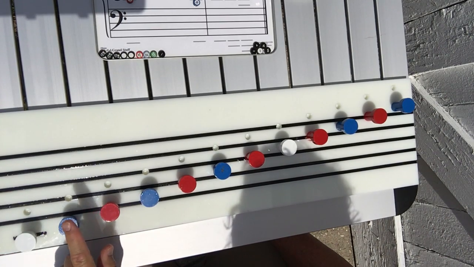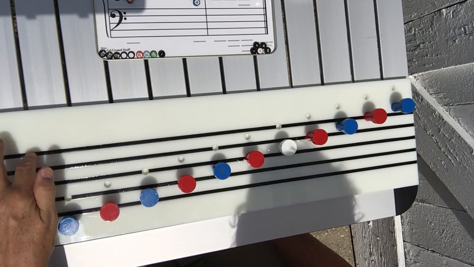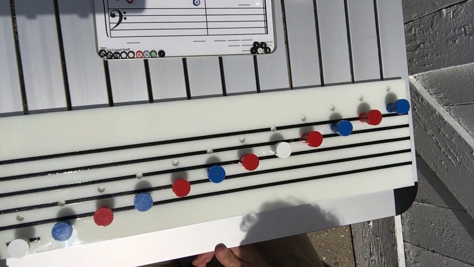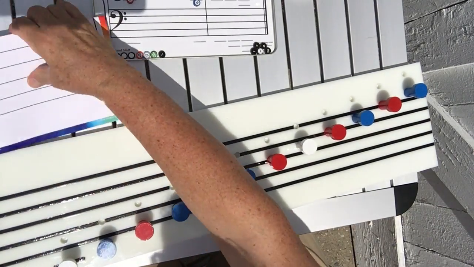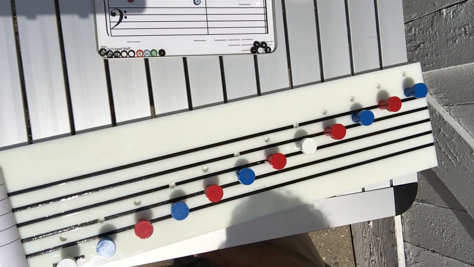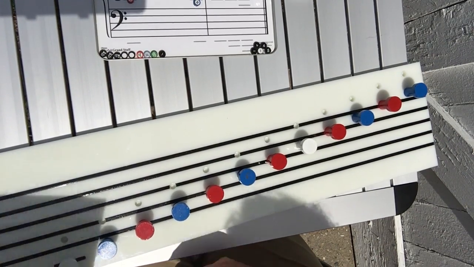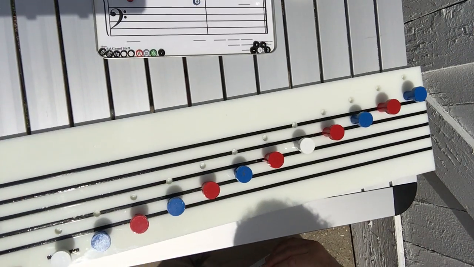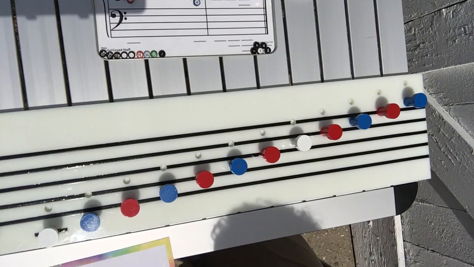And the lines, if it was the treble staff, the lines would be E, G, B, D, F. And if it was the bass staff, the lines would be G, B, D, F, A. So they're not the same. You have to learn each staff separately. So this is just a staff. It doesn't really tell you much of anything except for the relative notation.